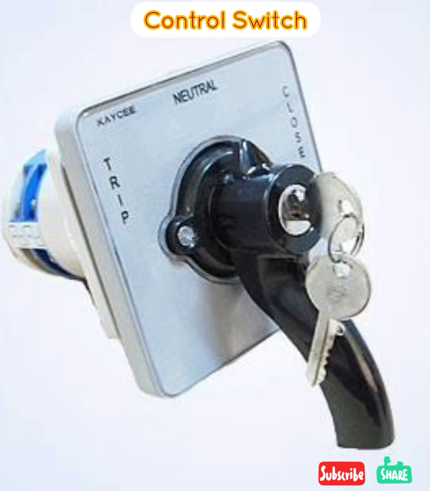Control switches. Control switches are used to turn various components of the electrical system on and off. They are typically mounted on the control panel and allow operators to control the flow of power through the system.